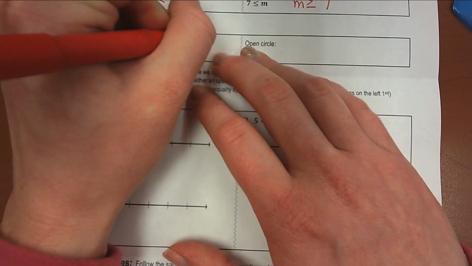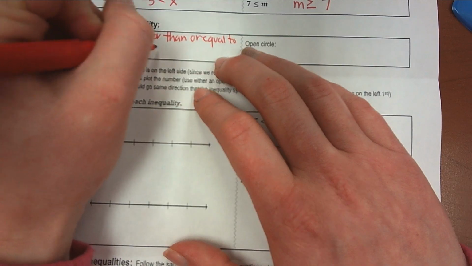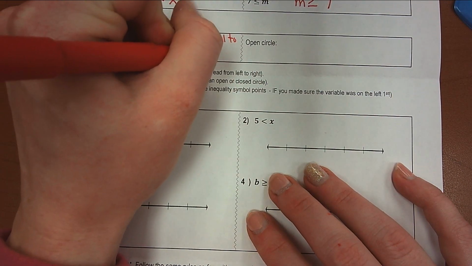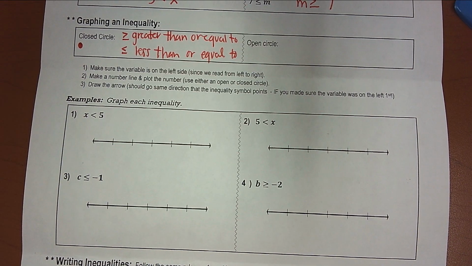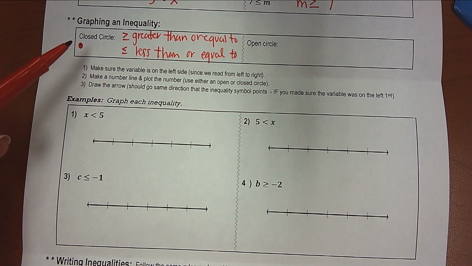Greater than or equal to and less than or equal to. So closed circle means that it's greater than or equal to or less than or equal to. That closed circle is telling us that it's equal to this point, and then when we shade one way or the other, we're also saying that it's also equal to the points bigger or smaller than that.